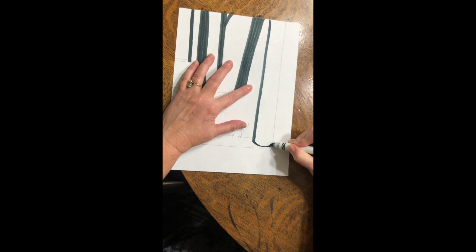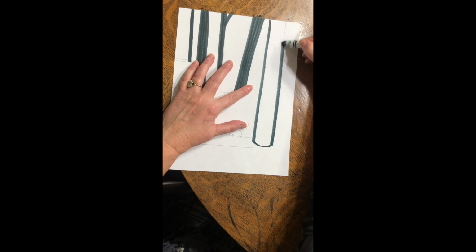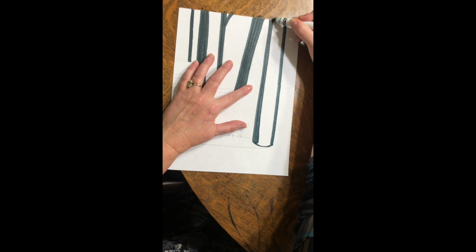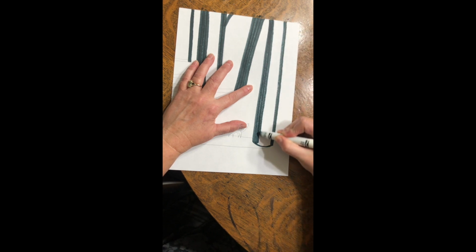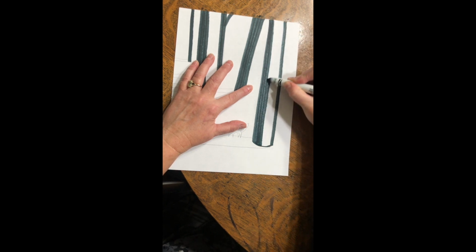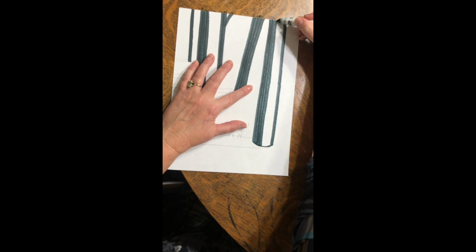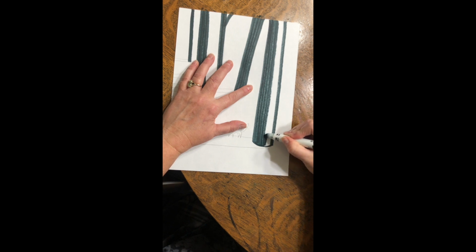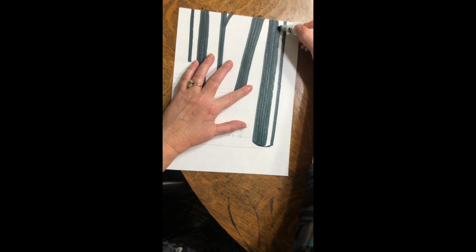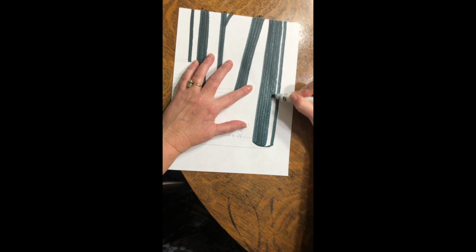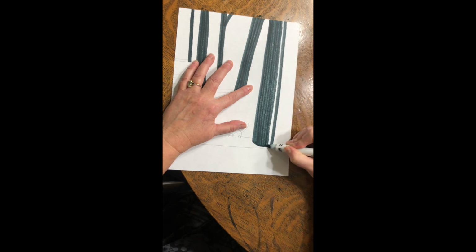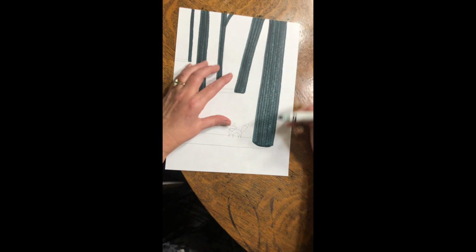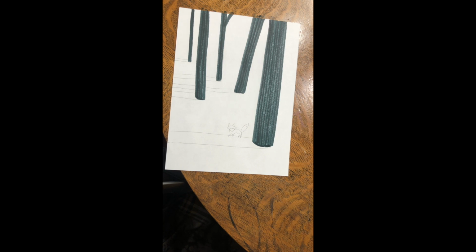So I'm going to outline it first, and then I'm going to draw back and forth nice and slow until I've got it all colored in. And you can see a little bit of white showing through, and that will be okay because it gives our tree a nice texture, kind of like a bark. I think we can get this last one with one more strip. So there are our tree trunks.